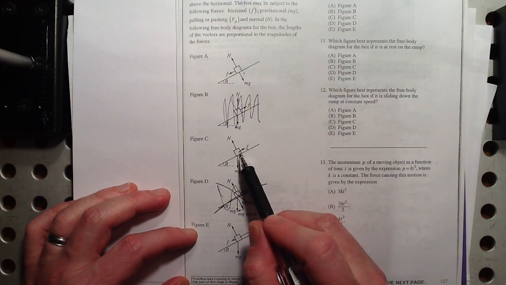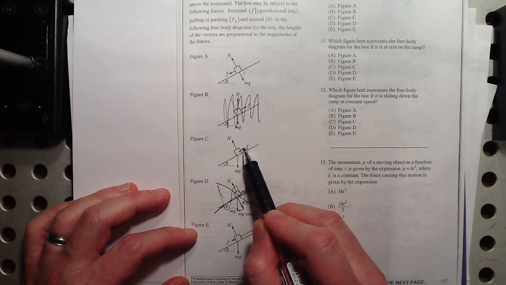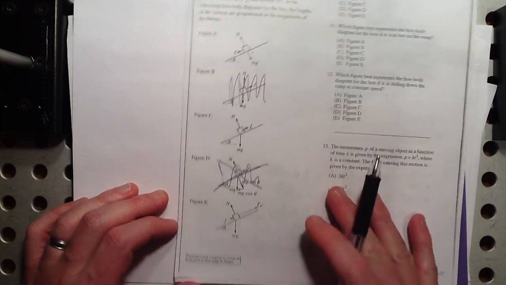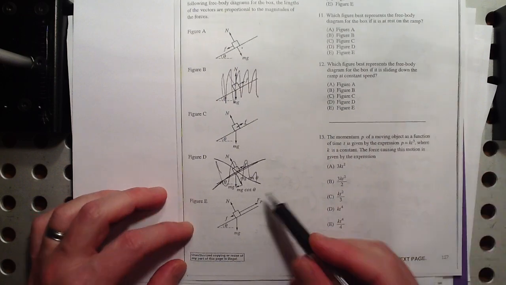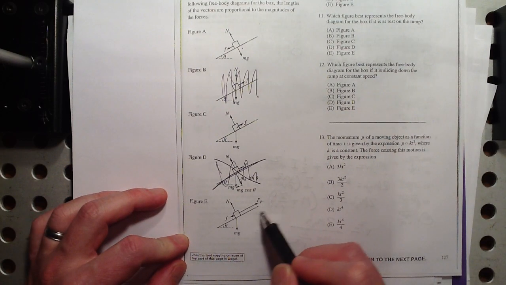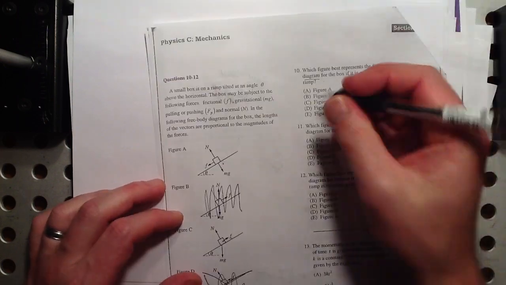And I don't think that just a frictional force on its own, friction opposes the direction of motion, so you can't have friction in the direction you're moving. So that can't be right. Here you've got a pulling force that's bigger than friction. That would be a net force in this direction. So that would be accelerating up the ramp. So it's got to be E.